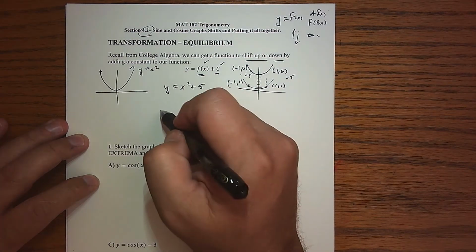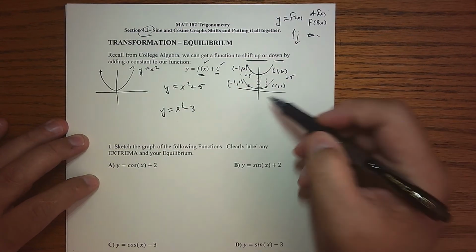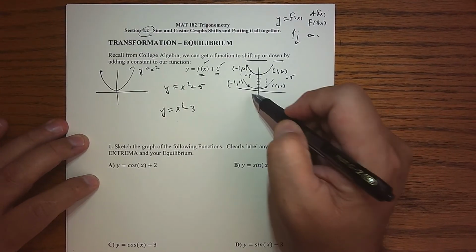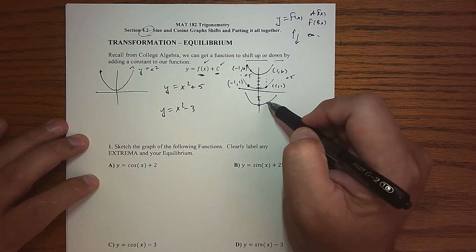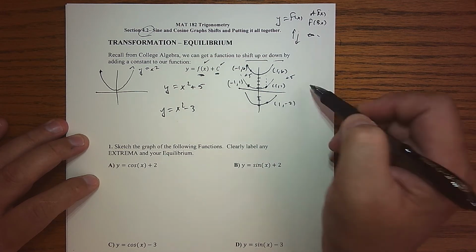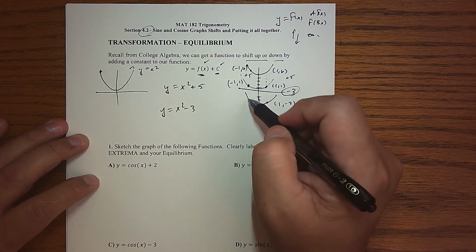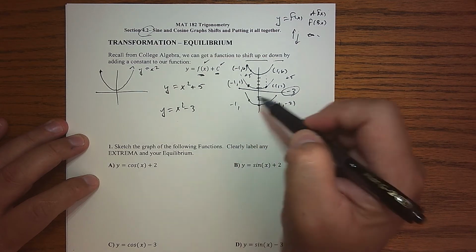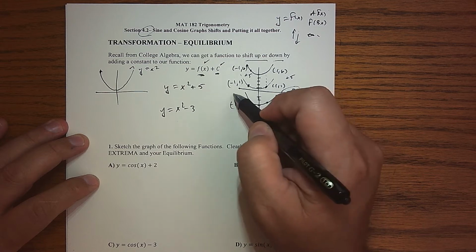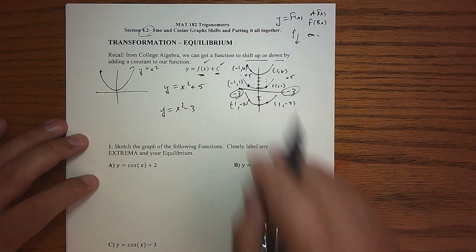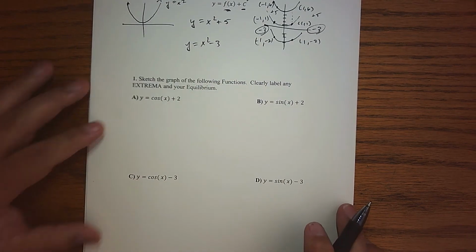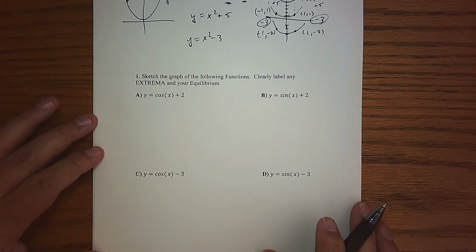Of course, if I wanted to shift down, then I would basically take all those y values and shift them down. So this would be 1 comma negative 2. So I subtracted 3 from everything. The corresponding point here would be negative 1, negative 2. So I subtracted 3 from all the y values to get the shifting up or down. So that's essentially what we're going to be doing with our sine and cosine graphs.